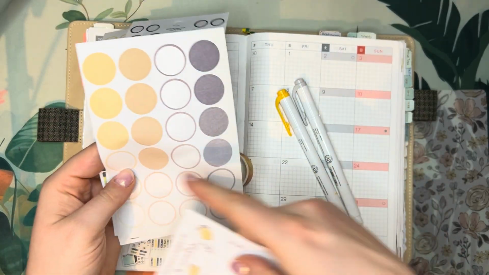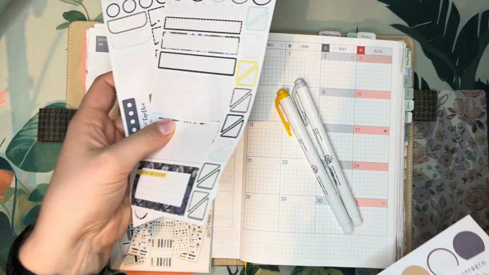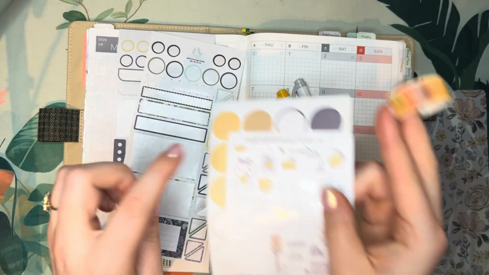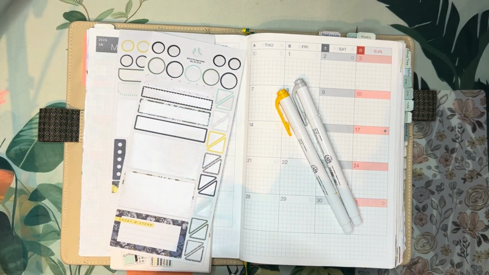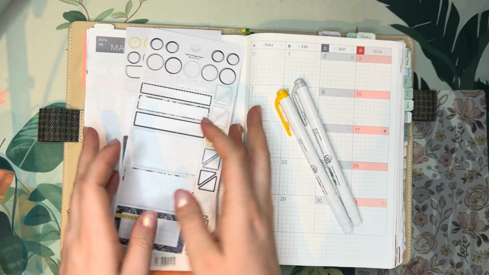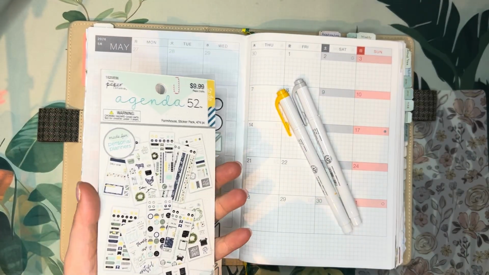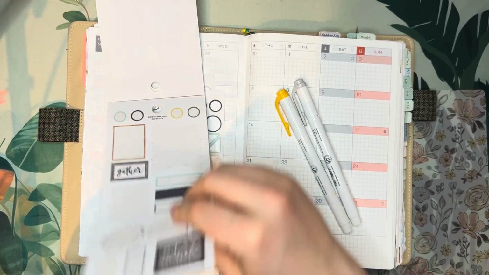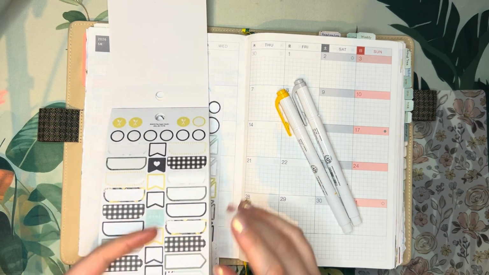I also have these dots, and then this Agenda 52 sticker set that has a lot of yellow, lemon, and little florals in it as well. And then more dots. So to start off, I'm going to set these aside. But I do have a couple things I wanted to find in this sticker set to stick on certain days before I started writing in anything.